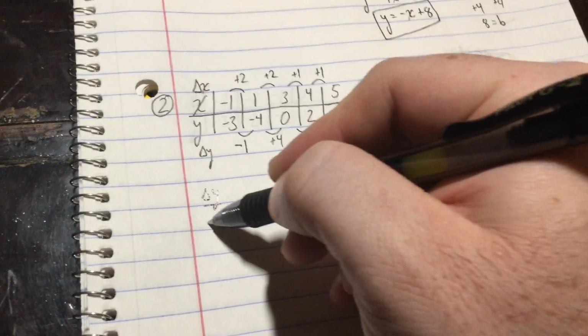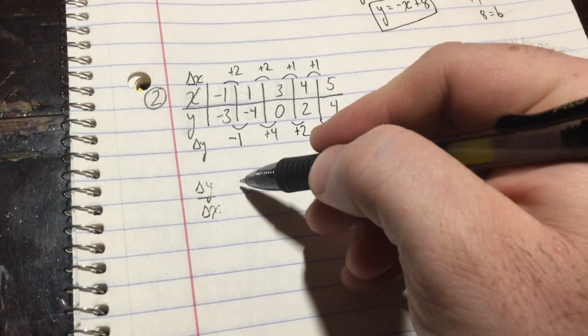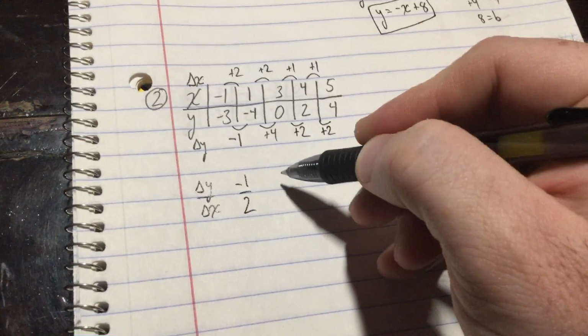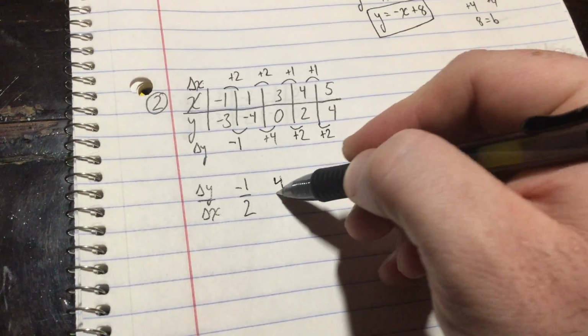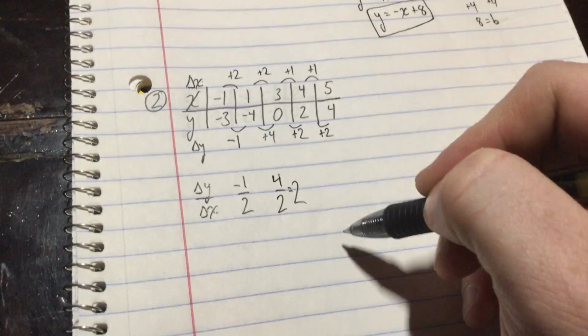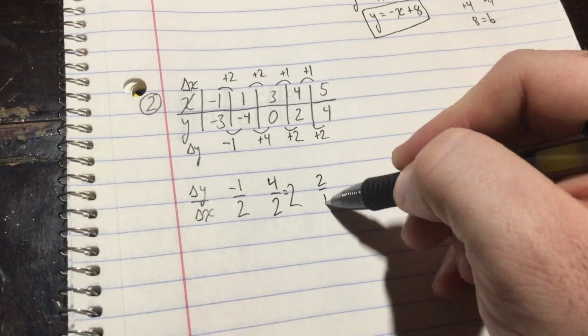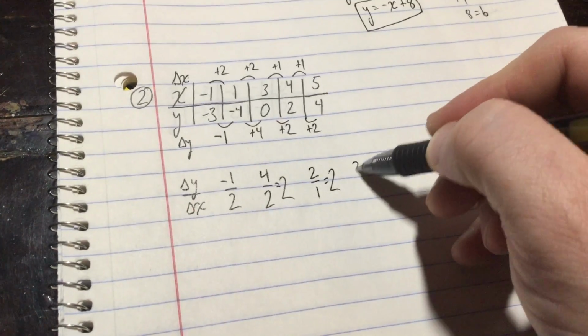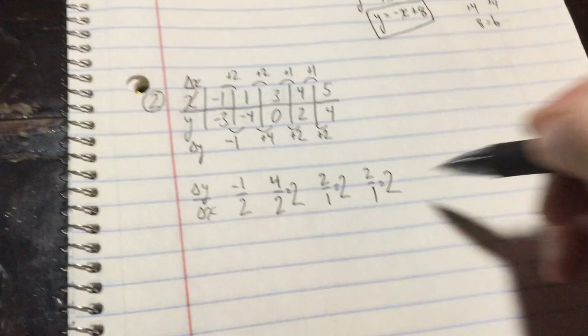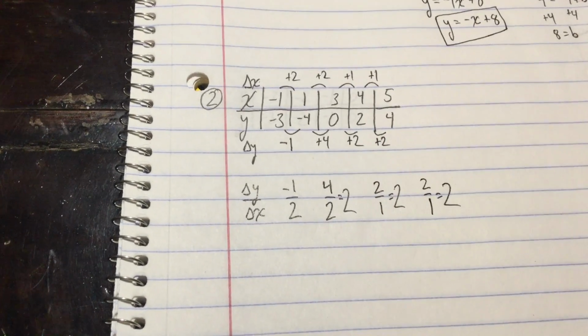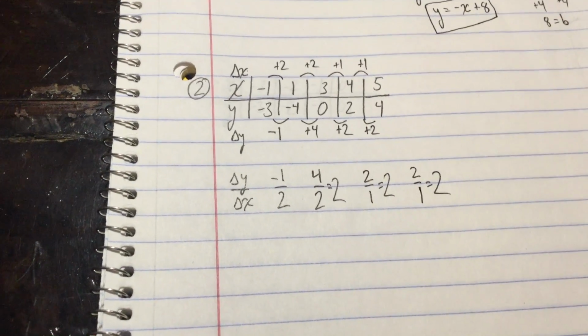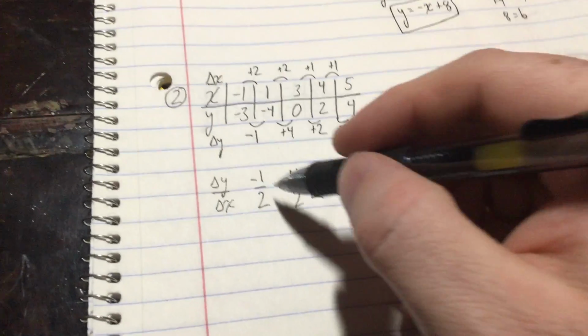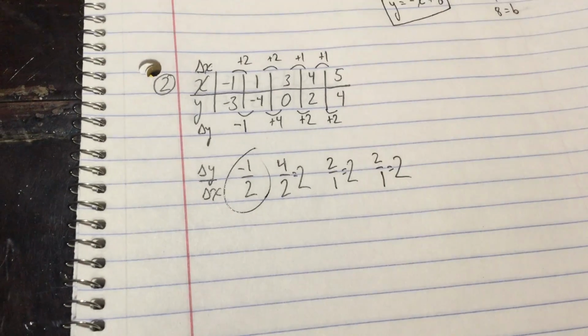So we look at our rate of change. This one's negative 1 over 2. This one's 4 over 2, which is equal to 2. This one's 2 over 1, which is equal to 2. And the last one's 2 over 1, which is equal to 2. Let's see. I didn't make a mistake there that I can find. So since this one is different, that means there is not a constant rate of change.